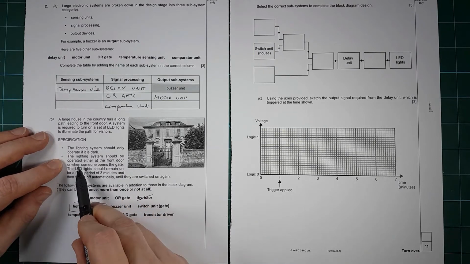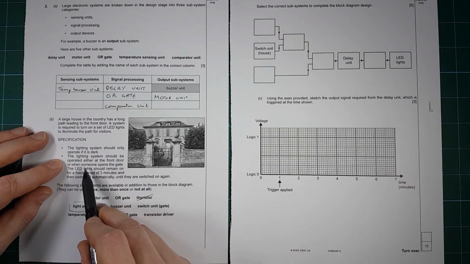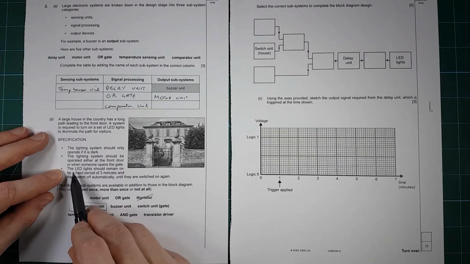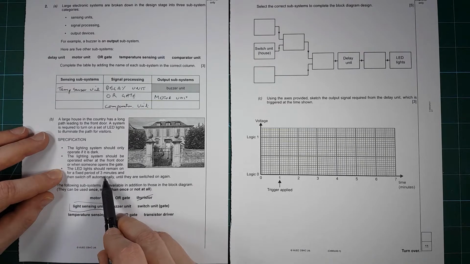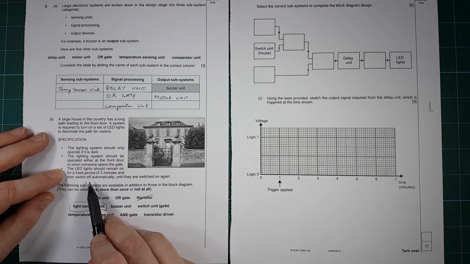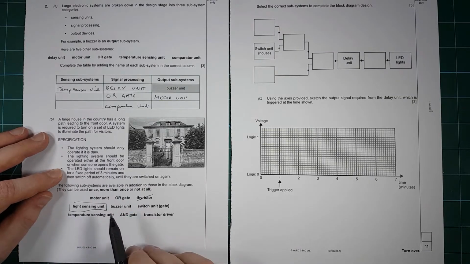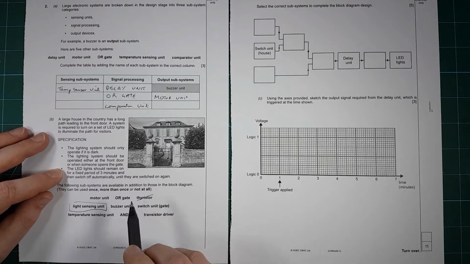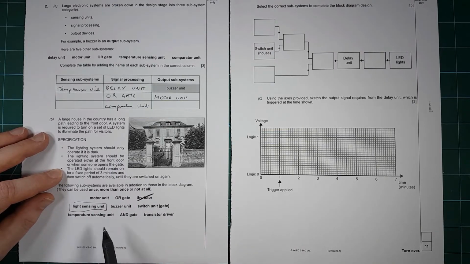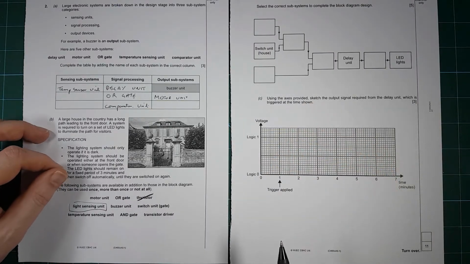The lighting system should be operated either at the front door or when someone opens the gate, and the LED should remain on for a fixed period of 3 minutes and then switch off automatically. Okay, so the thyristor here is a red herring because that's no longer on the specification. So we just need to put these things into here.